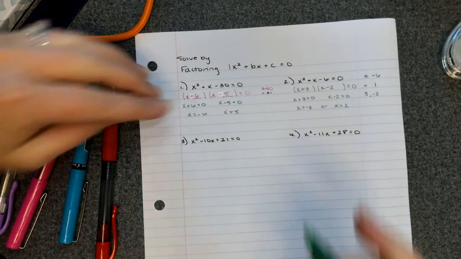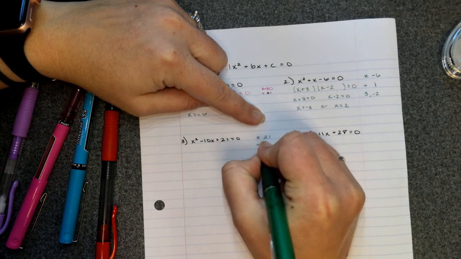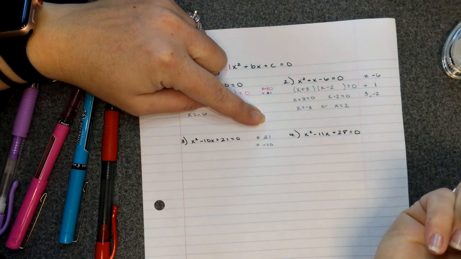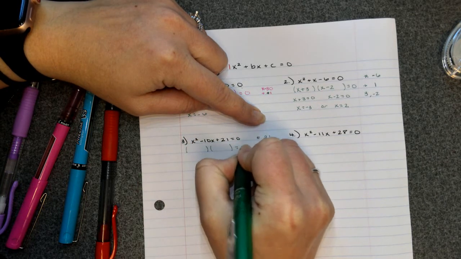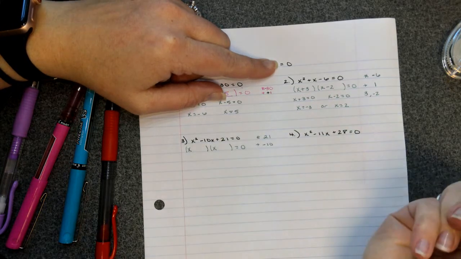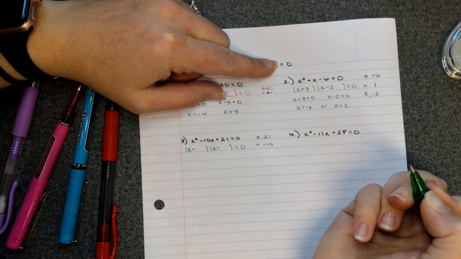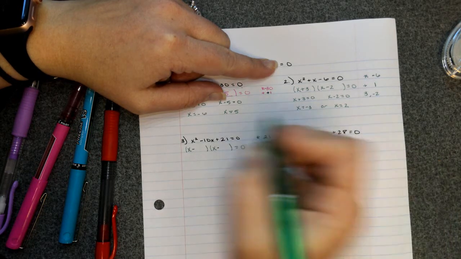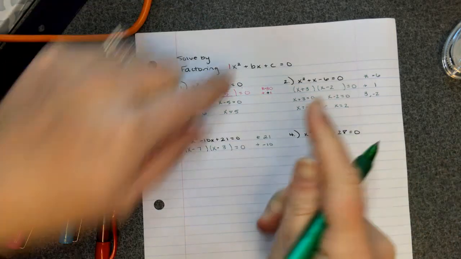Coming down to the next one. My two numbers have to multiply to 21. They have to add to negative 10. So I want to write it in factored form. This is going to be x. This is going to be x. Our two numbers are both going to be negative because they're multiplying to a positive. They add to negative 10. So a negative 7 and negative 3, I believe, will get us there.